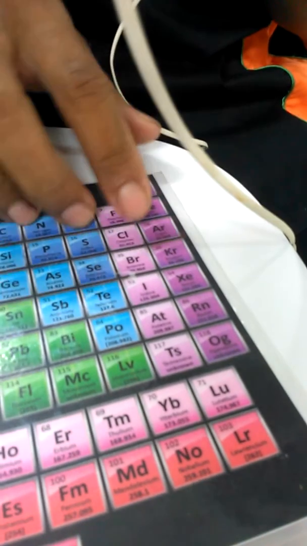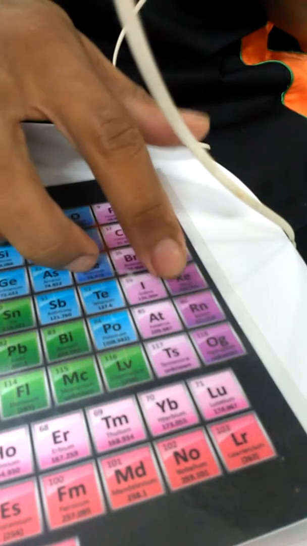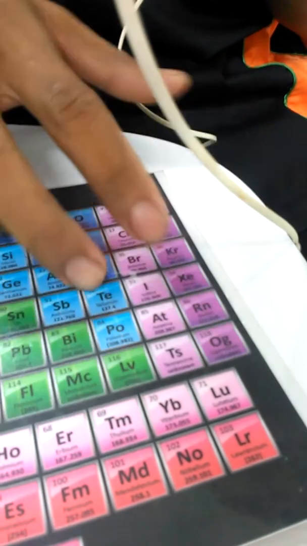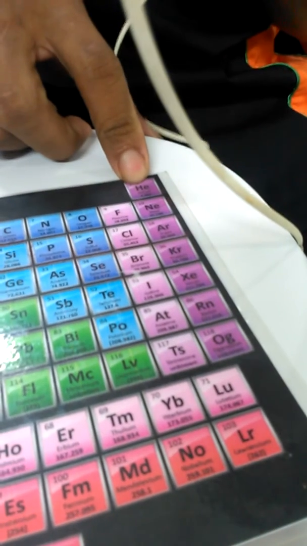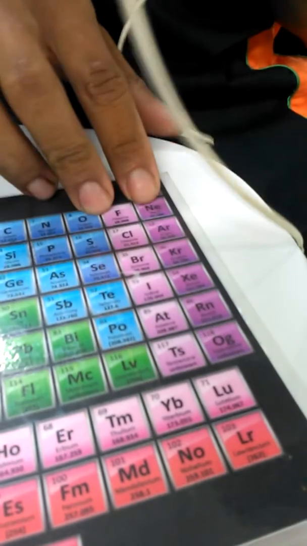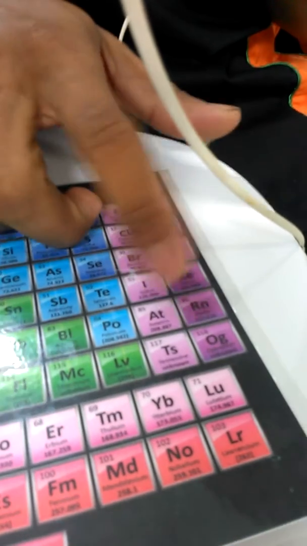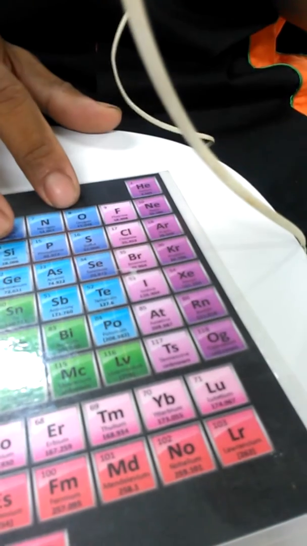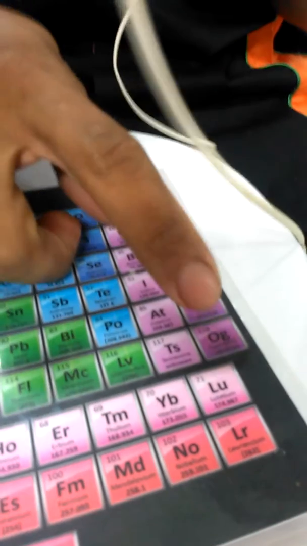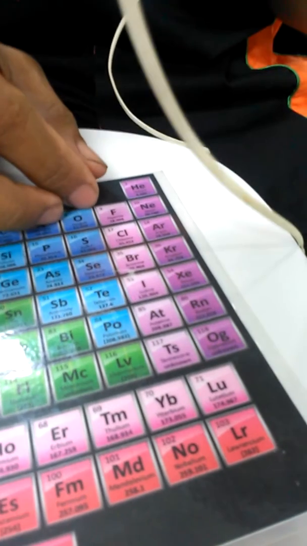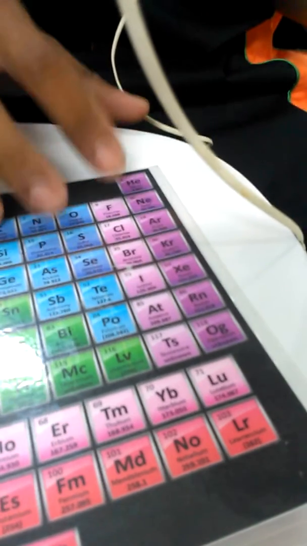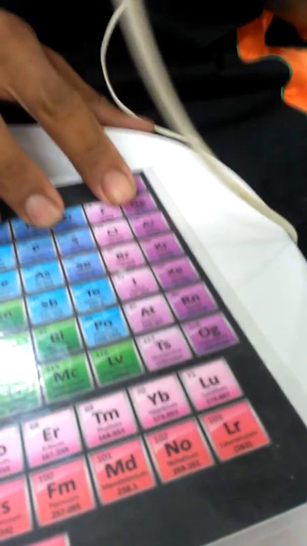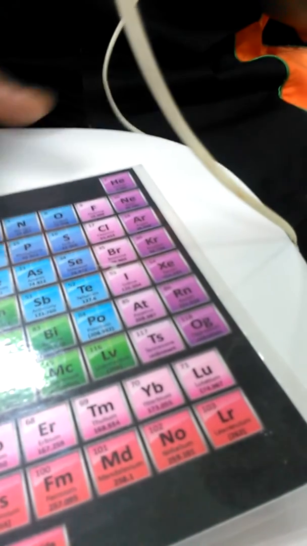And then neon, argon, krypton, xenon, radon, and oganesson have 8 electrons in the outermost shell. Remember, helium is different, 2 electrons. They are noble gases, and they are stable, and they do not react in normal conditions.